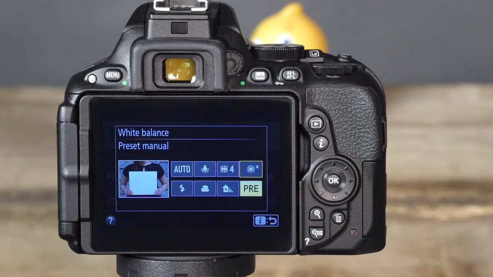The last white balance option is Preset Manual. With this setting, you can create a custom white balance for your specific lighting conditions. Setting a custom white balance will ensure the best accuracy for the white balance in your images.